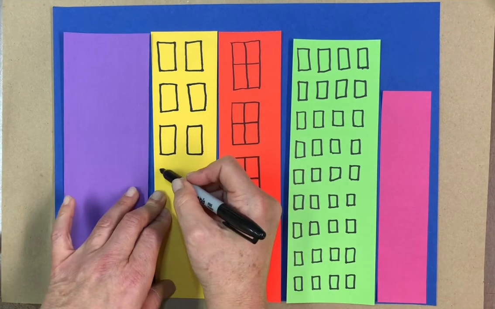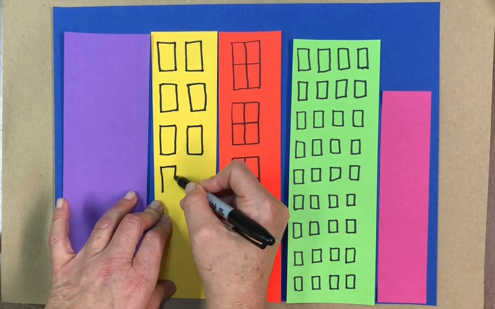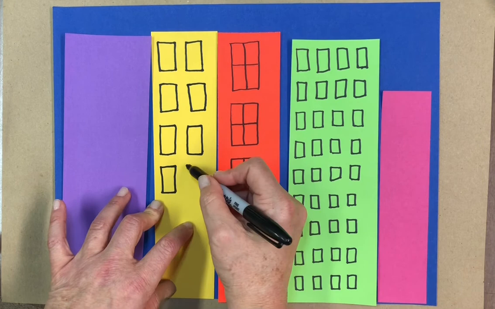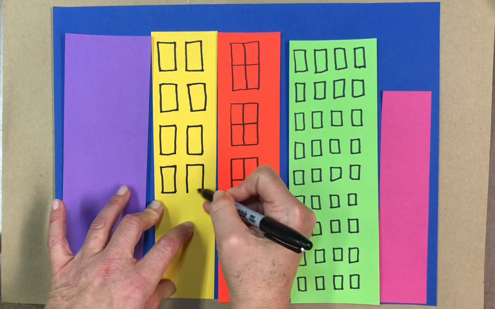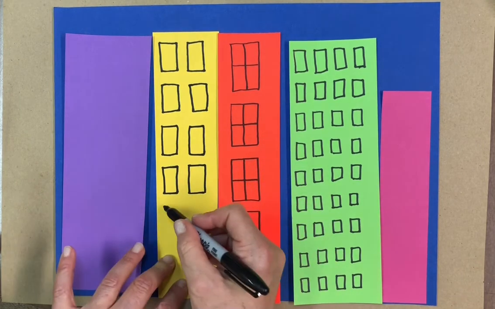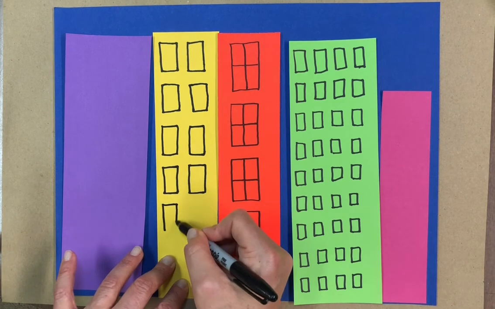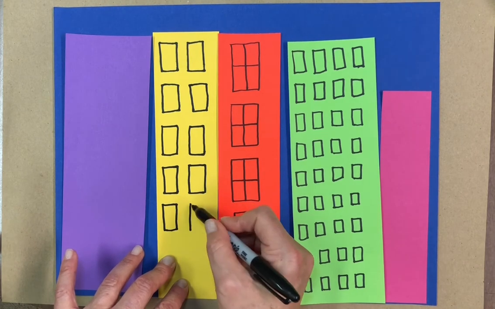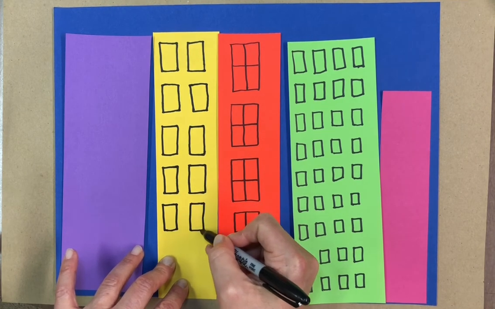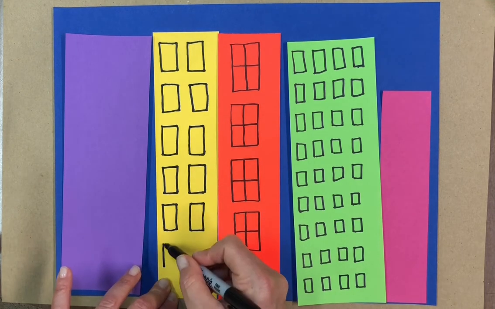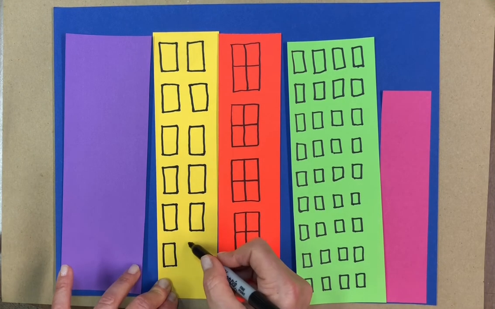Is your building where people live? Are they residential buildings, or are they commercial buildings where there are offices, or is it a school? So it's going to help you figure out what your building is going to be like. How is it going to be designed?